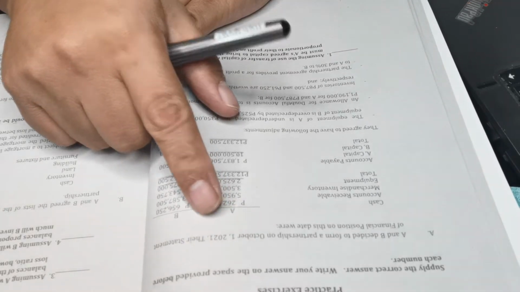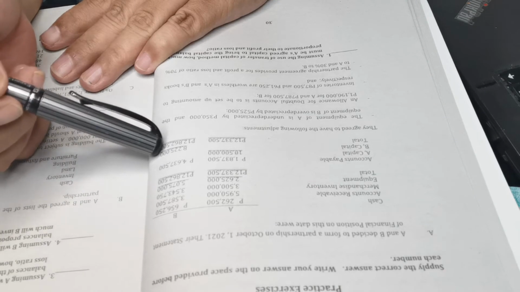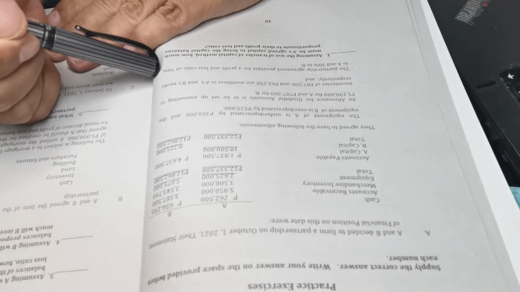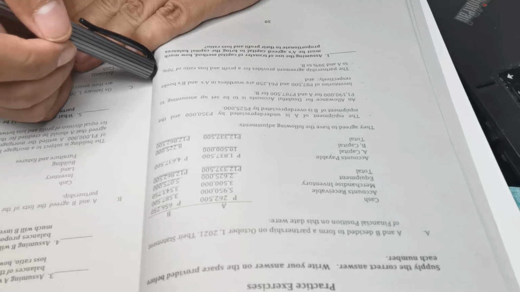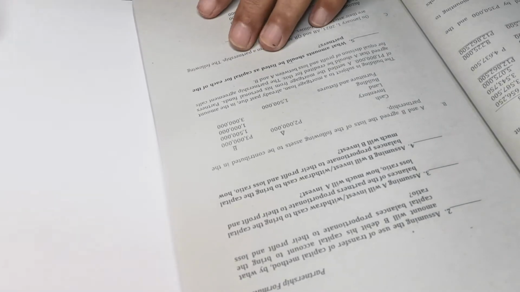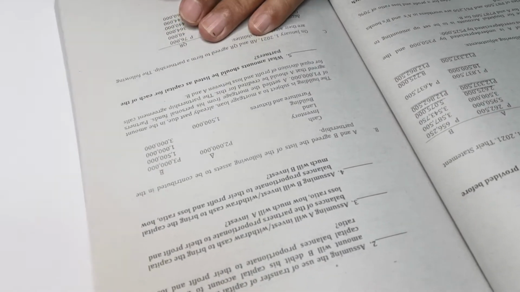So A and B decided to form a partnership on October 1, 2021. We were given the statement of financial position and certain adjustments that we will have to record in the books of accounts prior to combining the assets. Number one, assuming the use of the transfer of capital method, how much must be A's agreed capital to bring the capital balances proportionate to the profit and loss ratio? Again, we first have to do the adjustments for the capital balances of the partners.